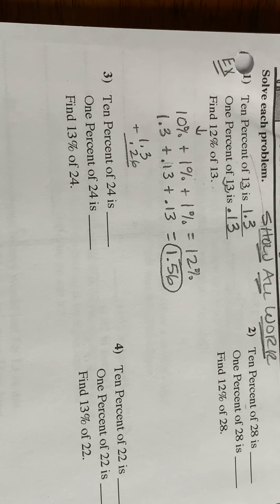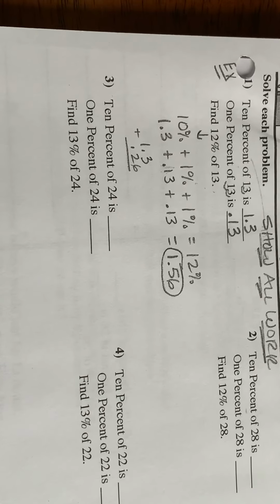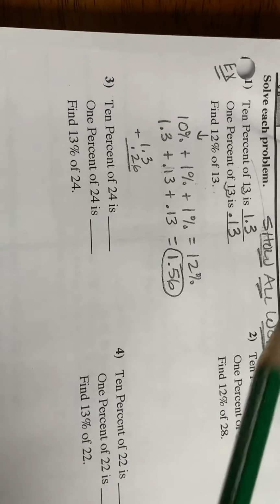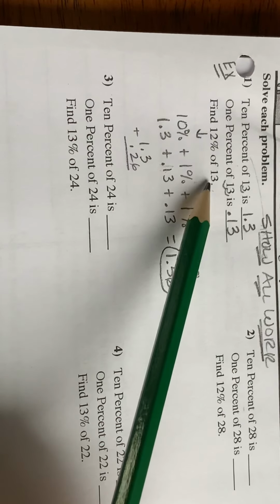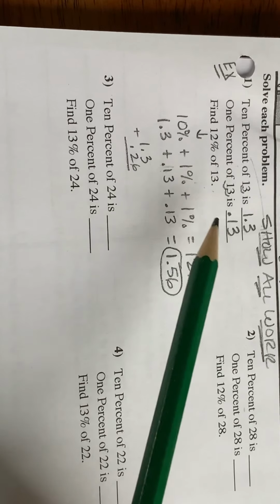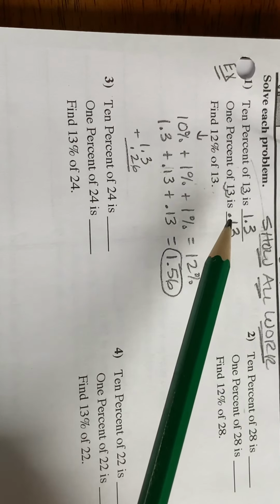One of the ways that you are going to be using percents today is calculating the percent of a number by breaking it into parts. The first example that I've already done for you, we're finding 12% of 13. The first step we're going to do is find 10% because that's a simple, easy step that we already know how to do.